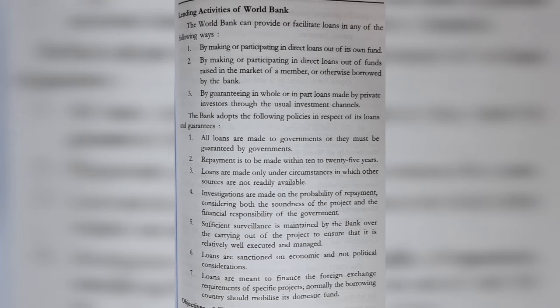The bank adopts certain policies in respect of its loans and guarantees. There are some restrictions, or some policies, which are to be followed while providing loans and guarantees. Number 1, all loans are made to the government or they must be guaranteed by the government. That is, whenever a loan is made by the World Bank, it is directly made to the government.